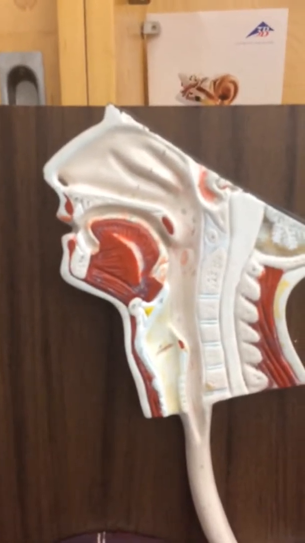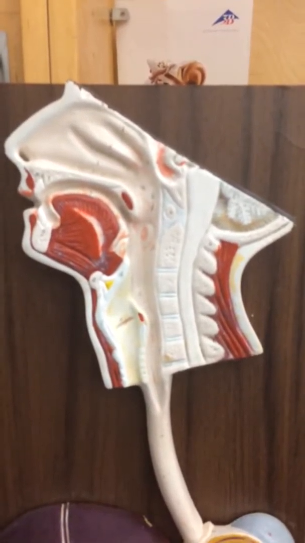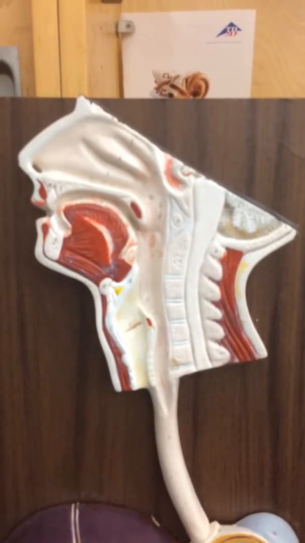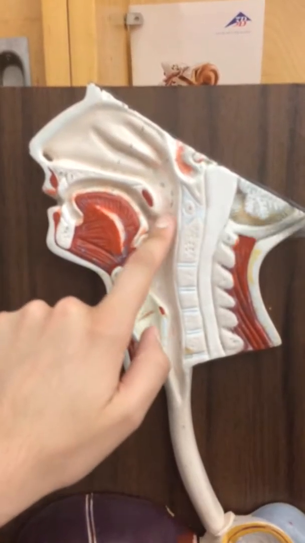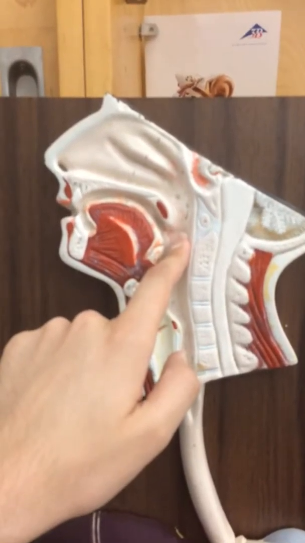Teeth, we can't see in this model, so we'll just skip down. Does this have the glands on it? No, there's a different model that has glands on it. Okay, oropharynx, right? It's behind the mouth in the pharynx here.